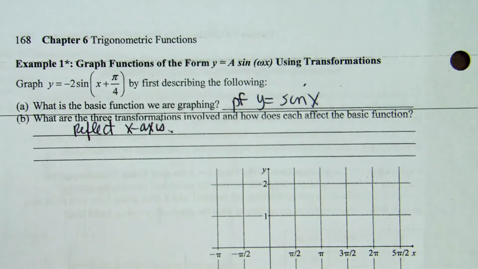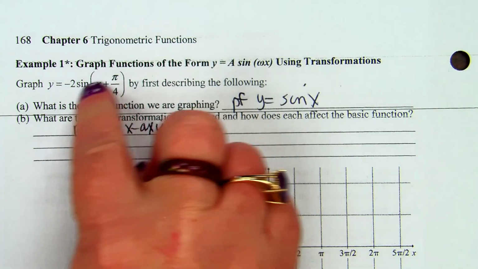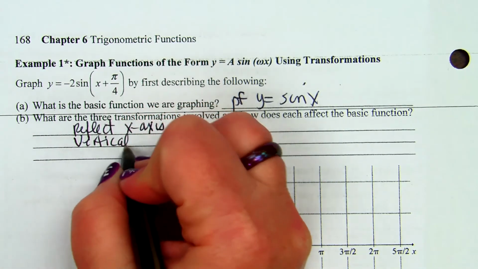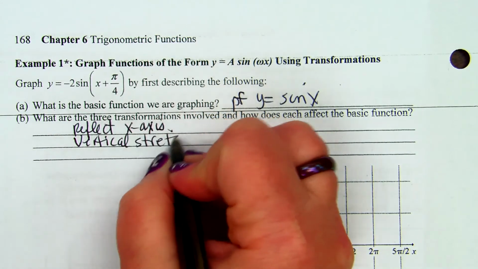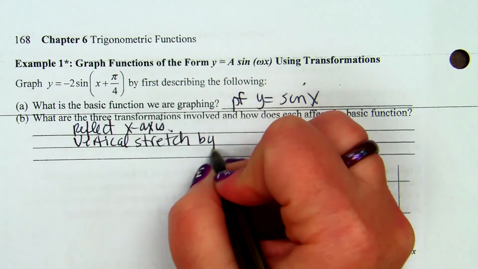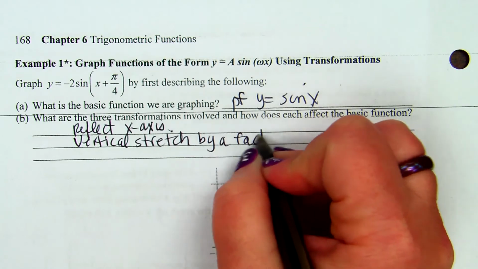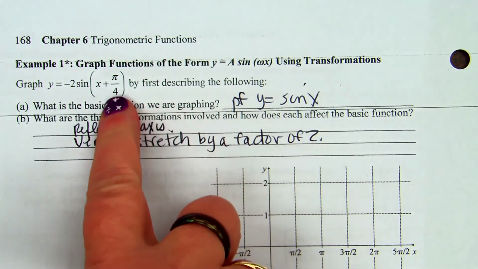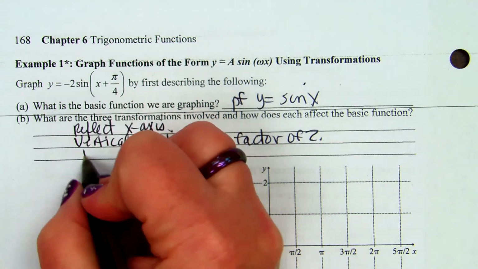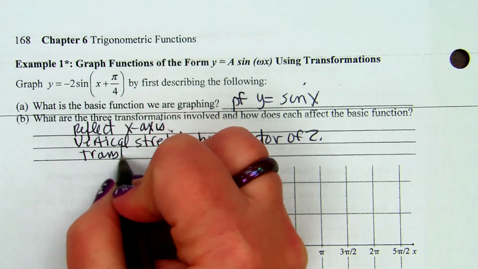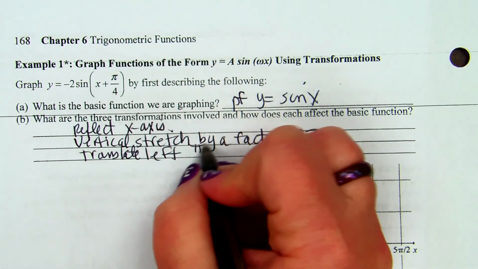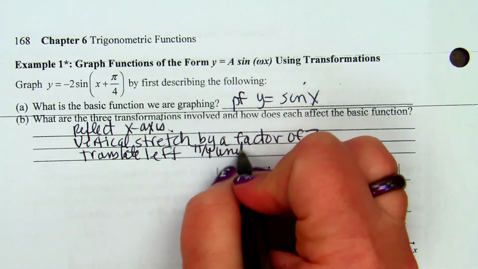Reflects the x-axis. And then the 2 is a vertical stretch by a factor of 2. And then which way does a plus go? Translate left, pi over 4 units.